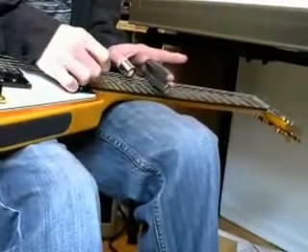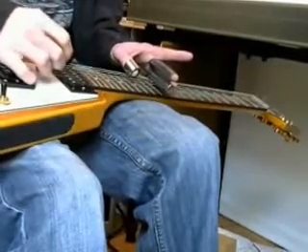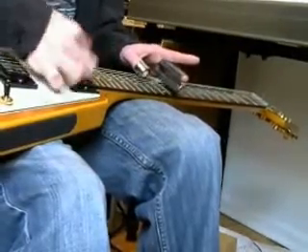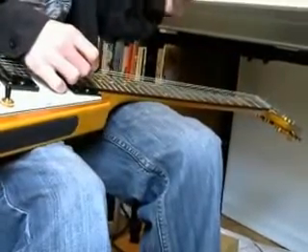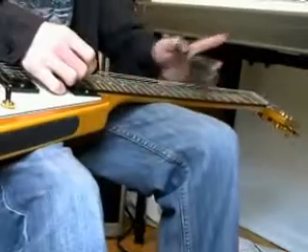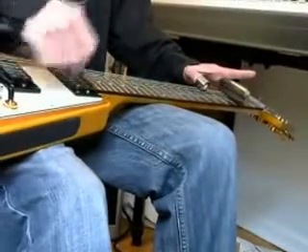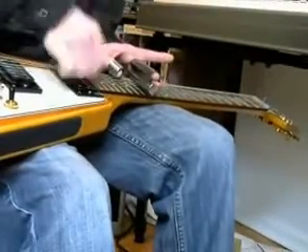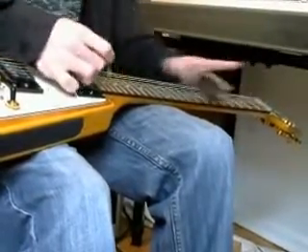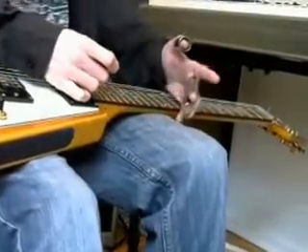Take that 7th shape and just move it chromatically, hitting your E7, your E flat 7, your D7, whatever your 5 and 4 chords are, whatever key you're in. If I was in C, and I was on the 5 chord on G, or I can do it up here. That's all there is to it.